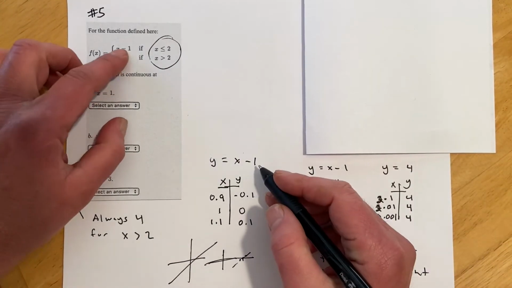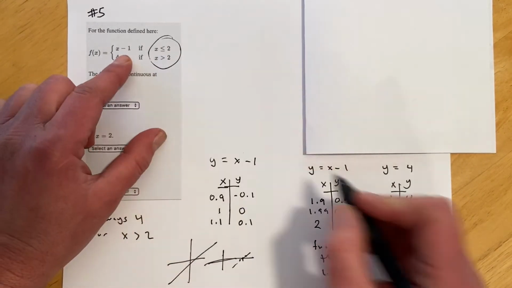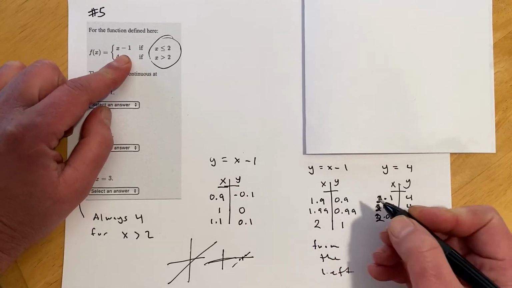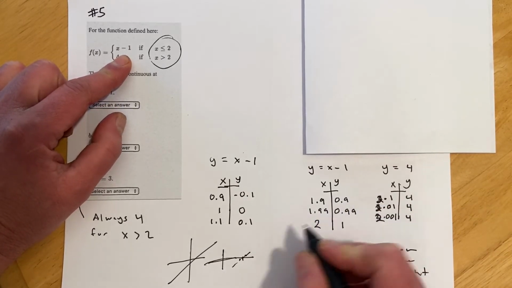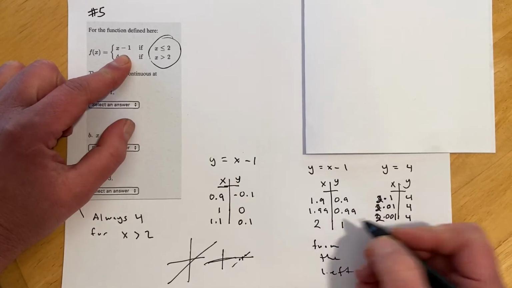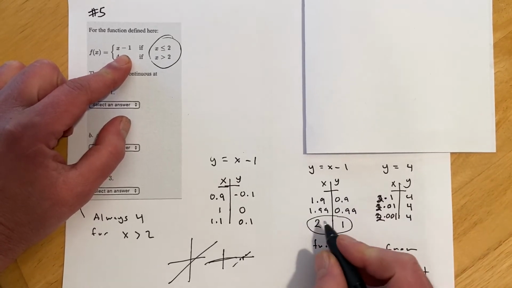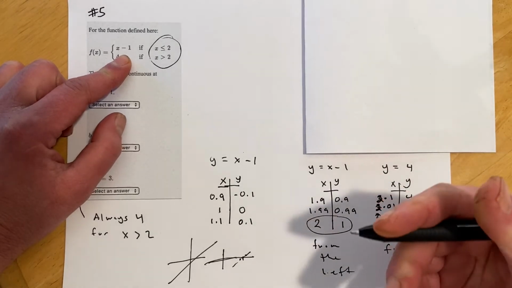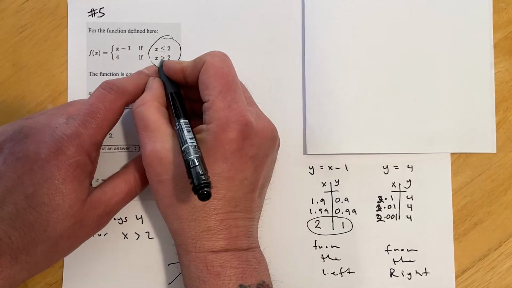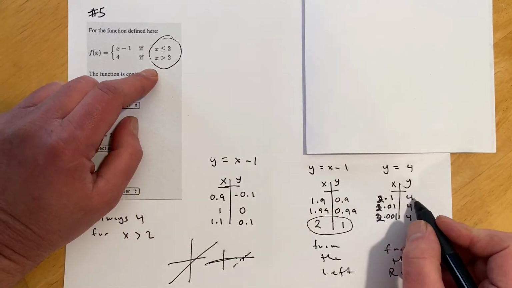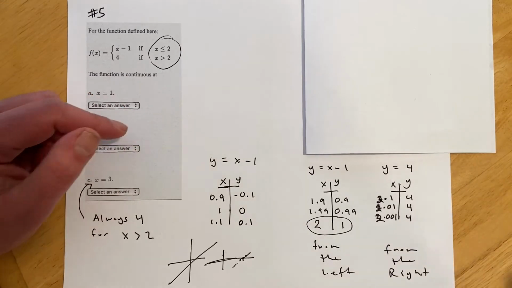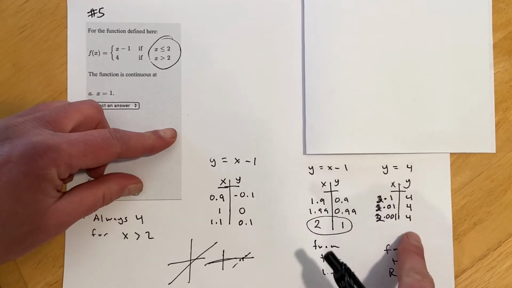So here, this one could actually equal 2. I showed it at 1.9, we come out to 0.9, a little less than 1, at 1.99 a little less than 2, getting closer to 1, and at 2 it actually just equals 1. So when x is 2 in this one, the output, the y, would be 1. But down here, this one can't equal 2, but I can see at 2.1 it's 4, at 2.01 it's 4, at 2.0001 it's 4. The closer I get to 2, this thing's stubborn, right? It's going to stay at 4.